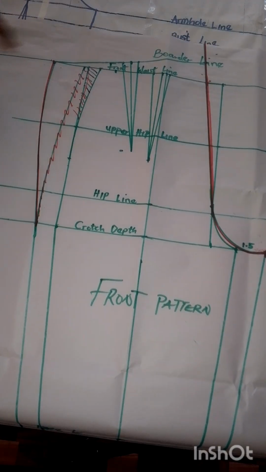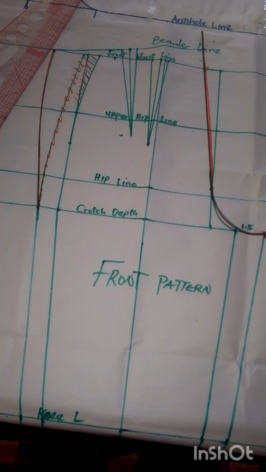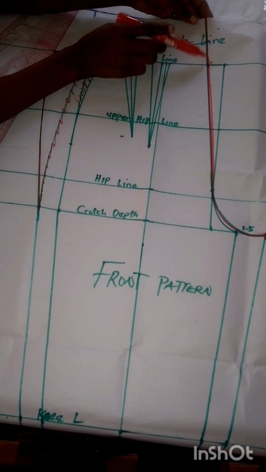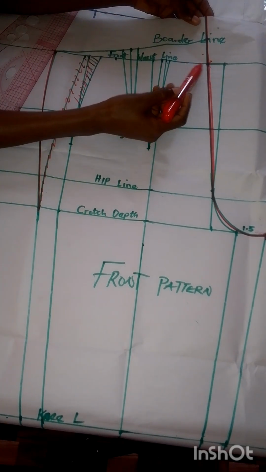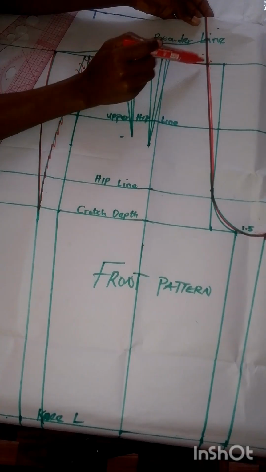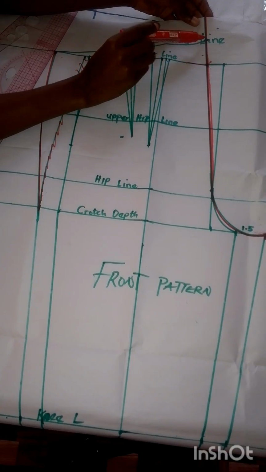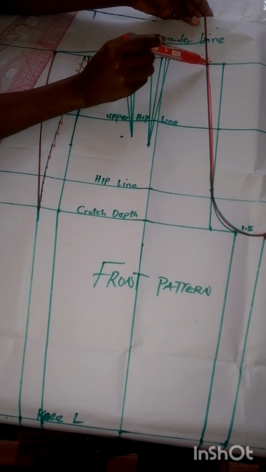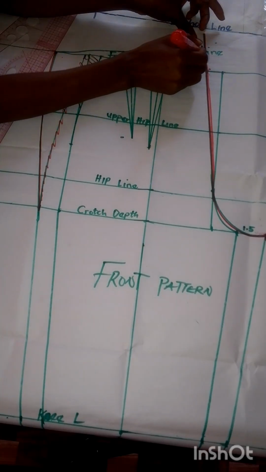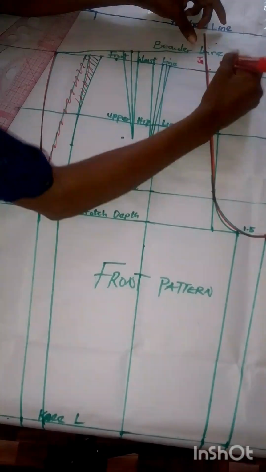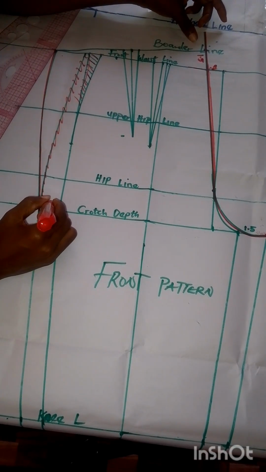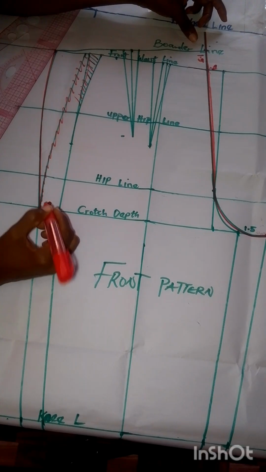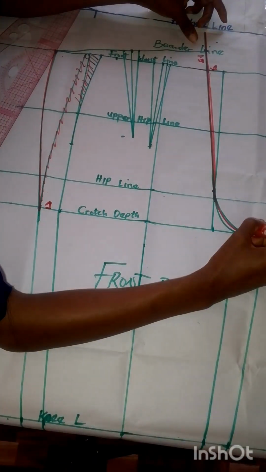Okay, so now the next thing to do, remember this line that is extended, we are going to come to our waistline, this line. Then we are going to be coming up by 1.5 inches. From here to here, 1.5 inches. This place is 1 inch. Here also is 1 inch. This place is 1.5.